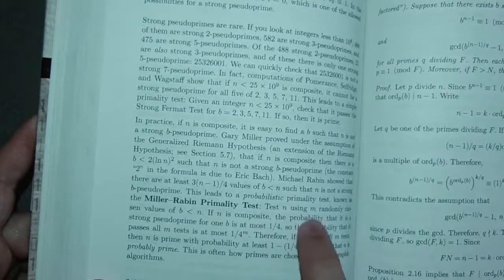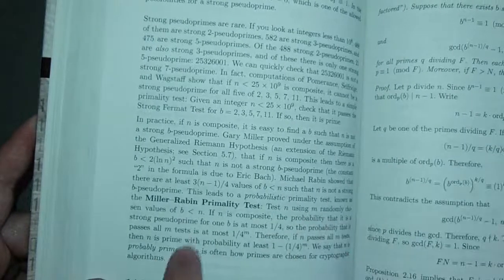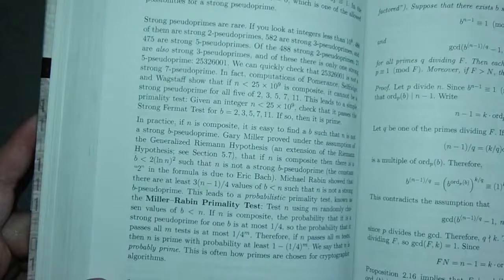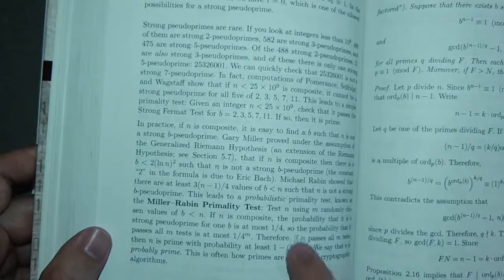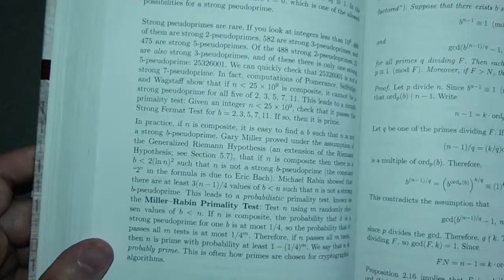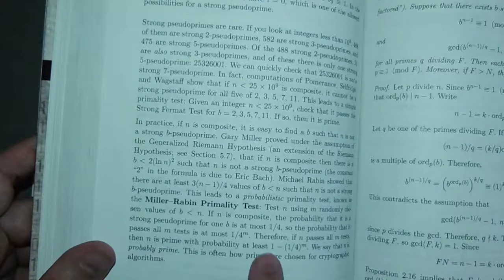So test n using m randomly chosen values of b less than n. Okay, if n is composite, the probability that it is a strong pseudoprime for one b is at most 1/4. So the probability that it passes all m tests is 1 over 4^m, right? You just multiply 1/4 m times. And therefore, if it passes all m tests, then n is prime with probability at least 1 minus 1/4^m.